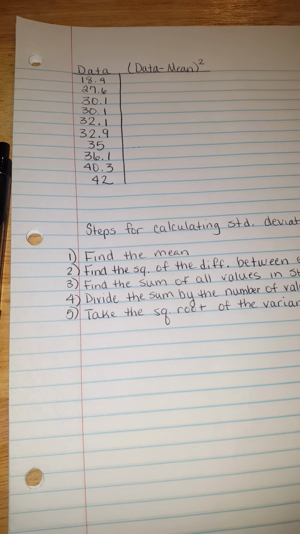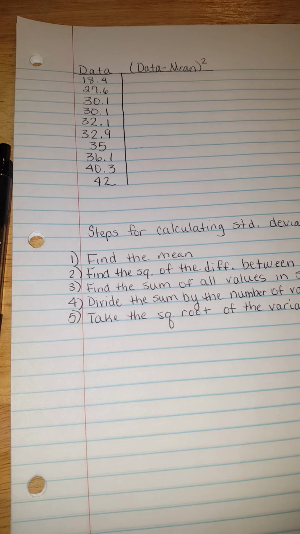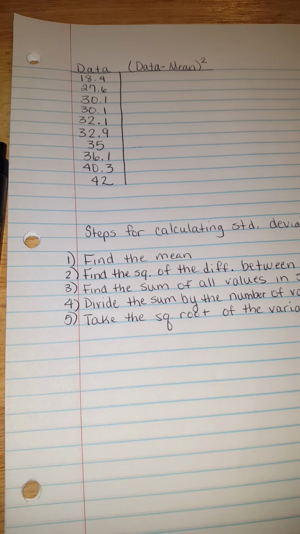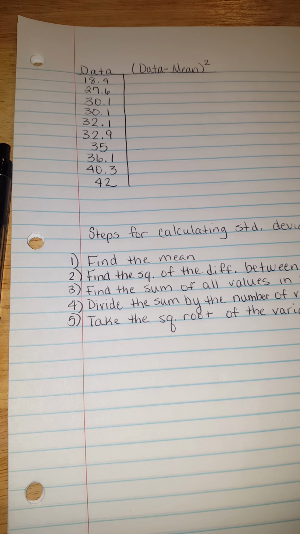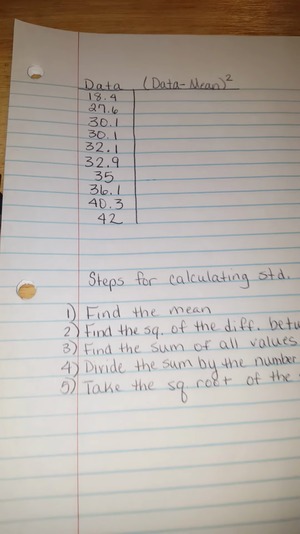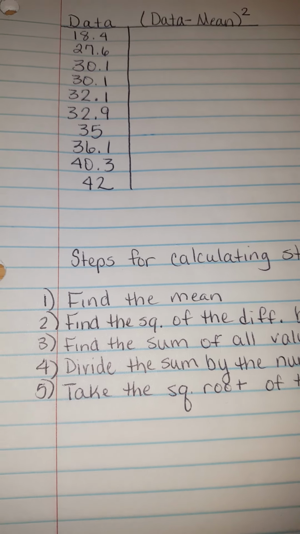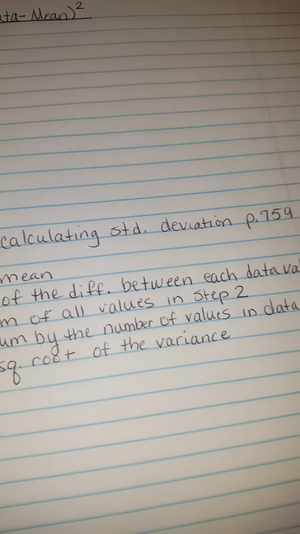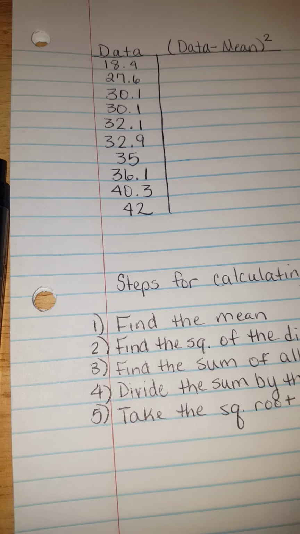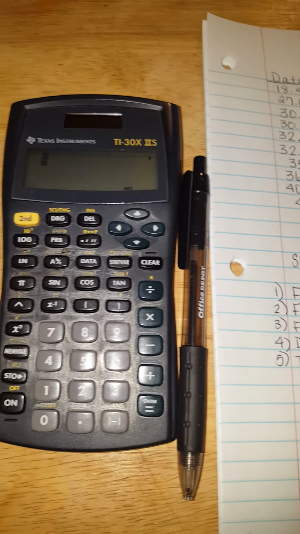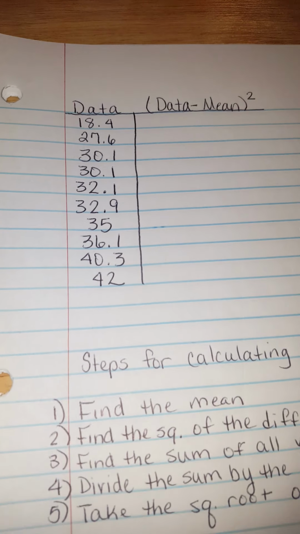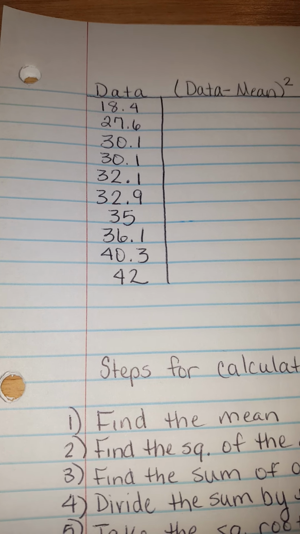I posted something on the Google Classroom from Khan Academy, but I wanted to make sure that you had a very clear understanding. So I chose one of your practice problems, practice problem number 1, and I created a table for the data just to keep it neat. Additionally, I have the steps that come directly out of your textbook, found on page 759. I'm going to go through step by step so you can watch me calculate the standard deviation. For problem number 1 from the classwork, I've already put the data set in the table.